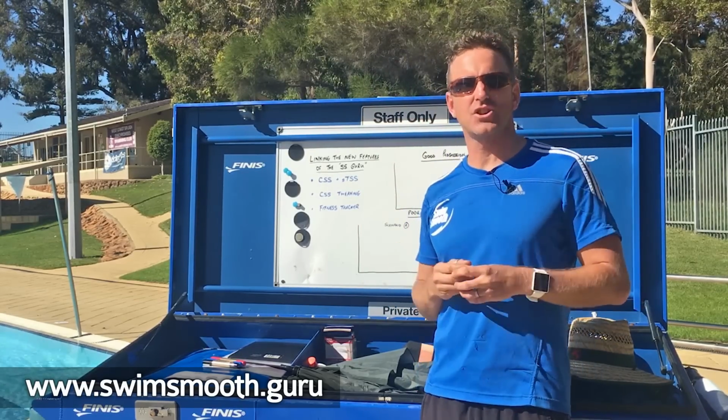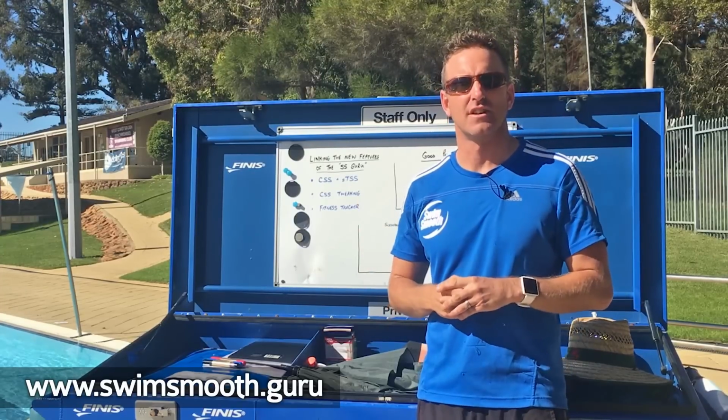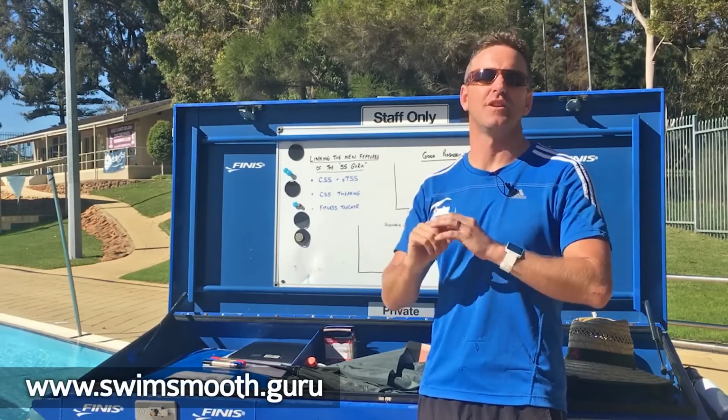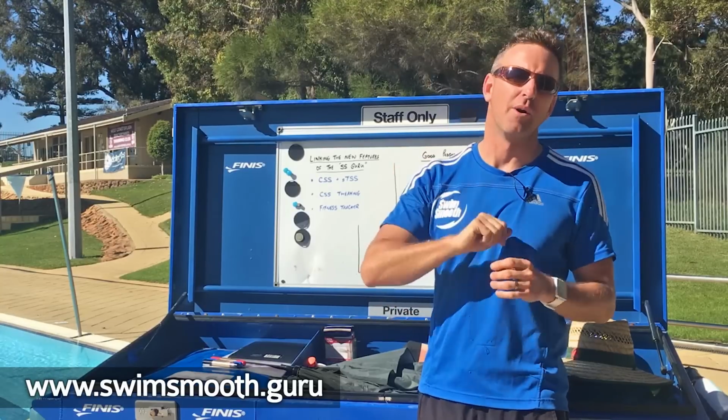After every key session you do, so let's say it's a CSS development session or a red mist endurance session, with those targeted times, if you get through that session and felt absolutely amazing, you hit all of your times, you might go into the CSS tweaker and hit the heroic button.